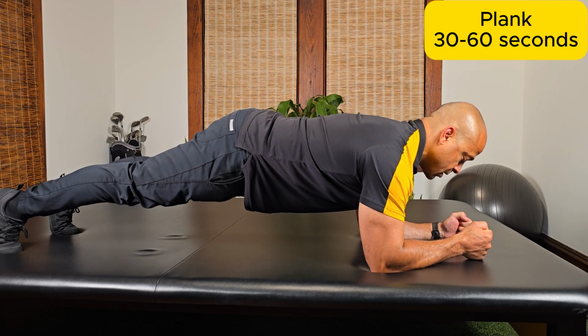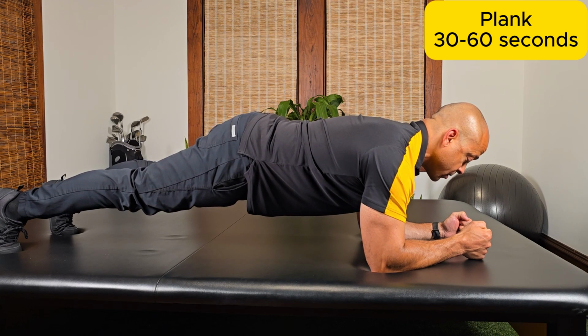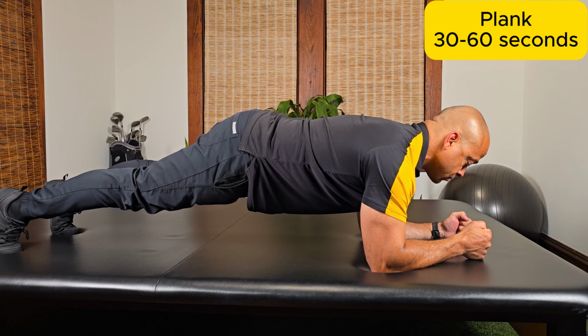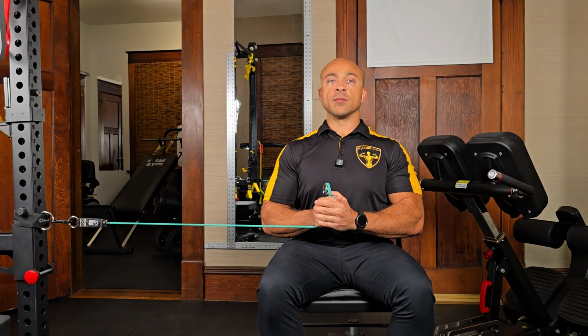Then you want to try to keep your body in a straight line, also making sure you're contracting that transverse abdominis muscle, pucker and tuck. You want to hold this one for 30 seconds to a minute. And then come down. So now let's work on a little bit more advanced move with strengthening your trunk rotators.